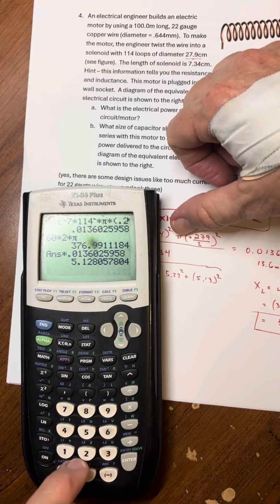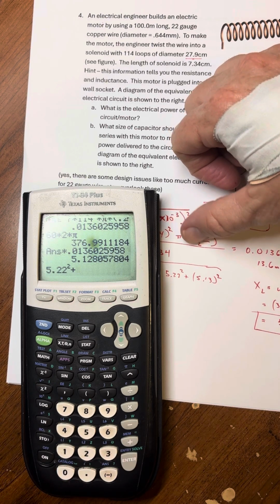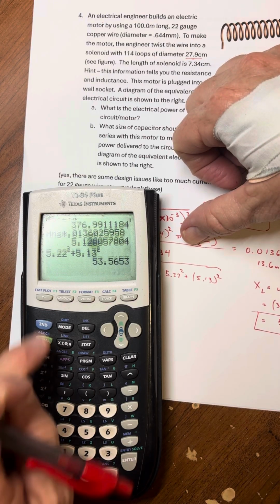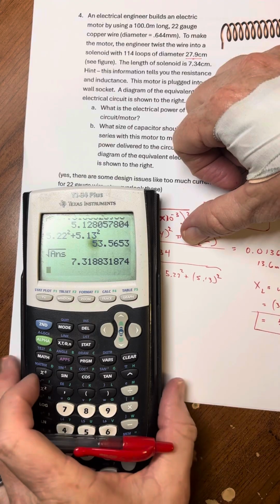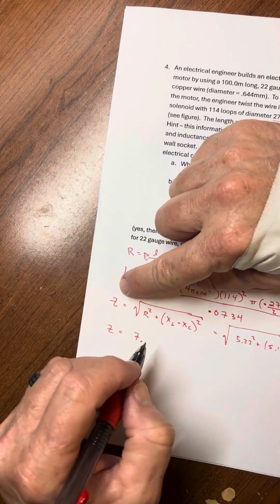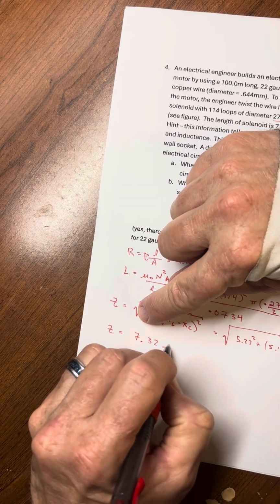And so 5.22 squared plus 5.13 squared, and taking the square root of all of that means that we have an overall impedance of 7.32 ohms.